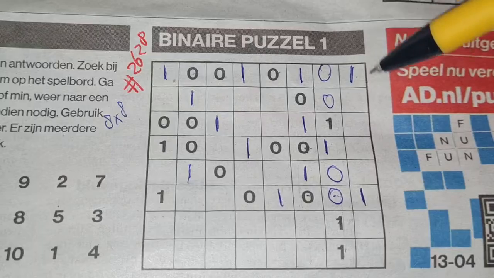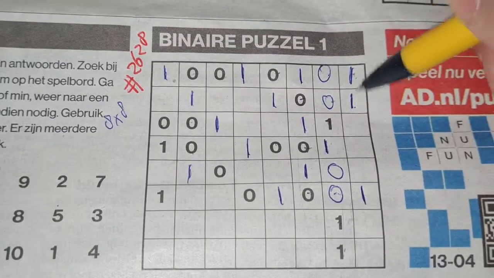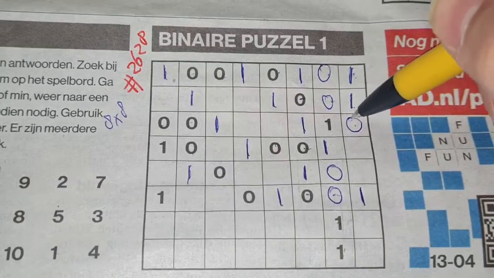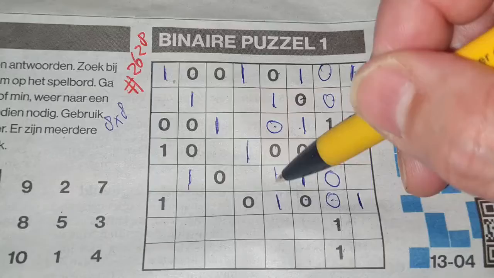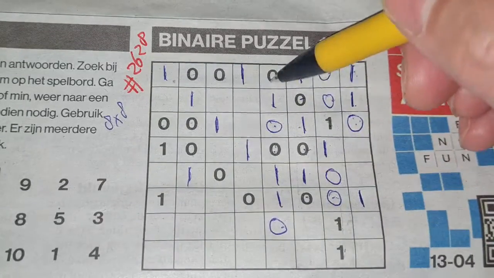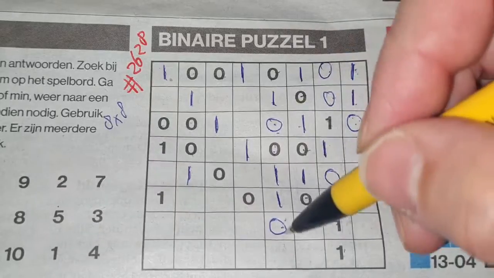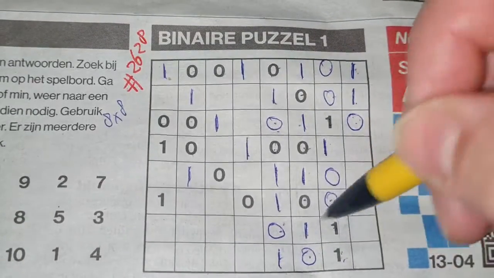Alright. Double O, here one, there one. Double one, here no, there an O. Double one, here no, there no. Double O, here one, there one. Double one, here no, there an O. 1, 2, 3, 4 O's, so the rest are ones. Between two ones comes an O. Between two O's comes a one.